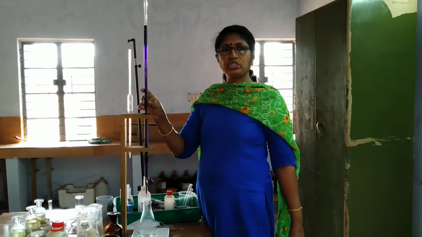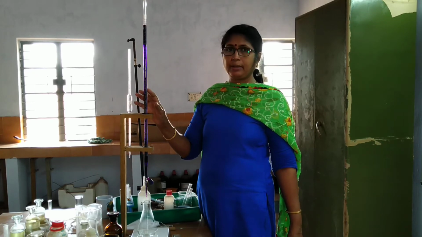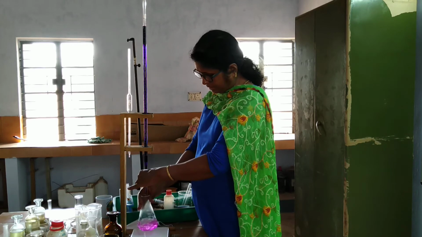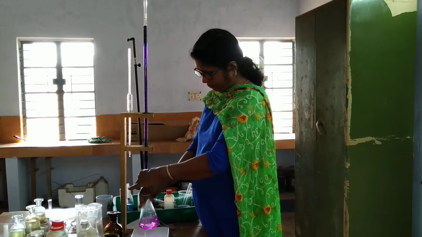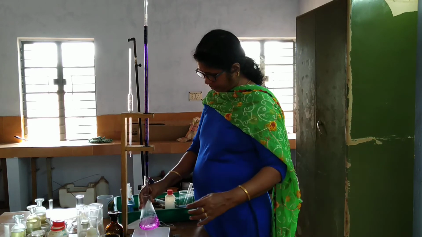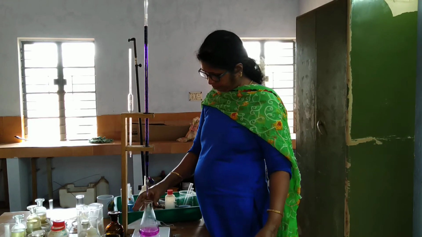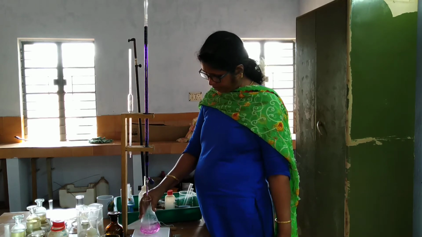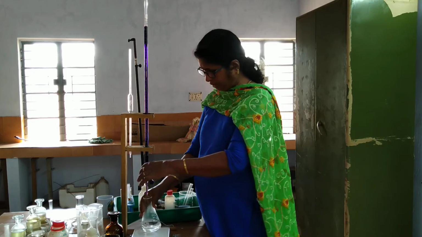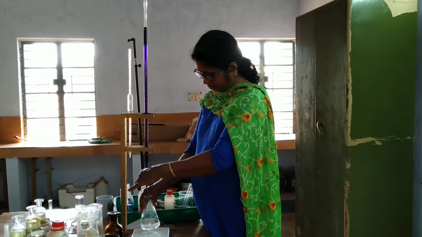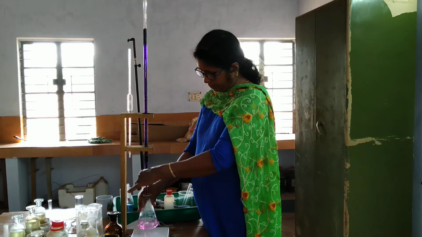I have washed and rinsed the burette and taken the potassium permanganate. Now I am titrating it. See, for the first few drops the color will go very slowly, so you will have to wait for some time. Now the color goes. It will go only very slowly. Next it will be fast. Now you go on adding till you get a permanent pink color.